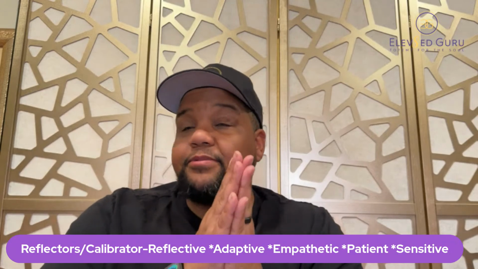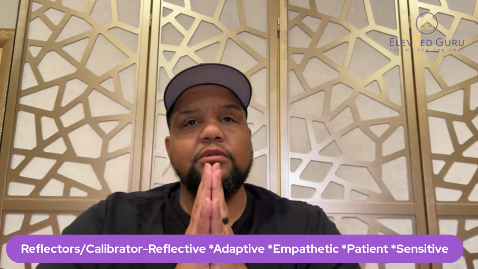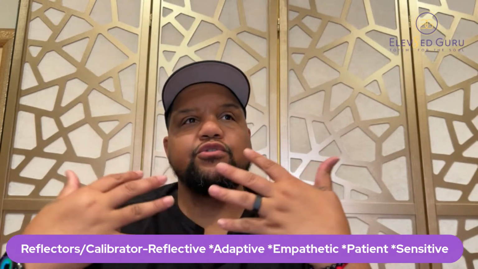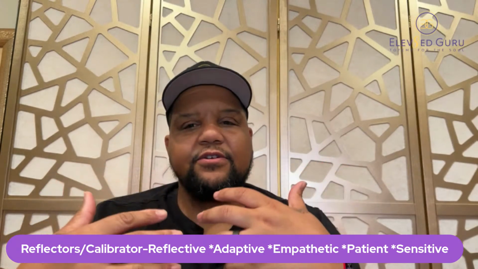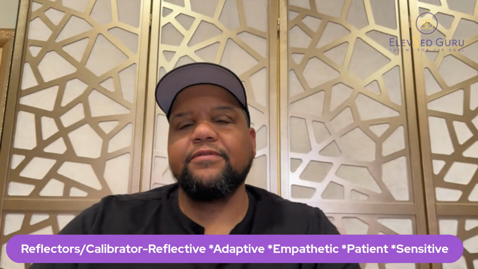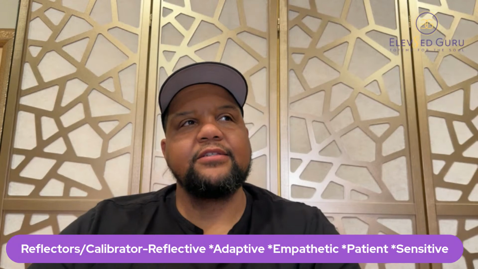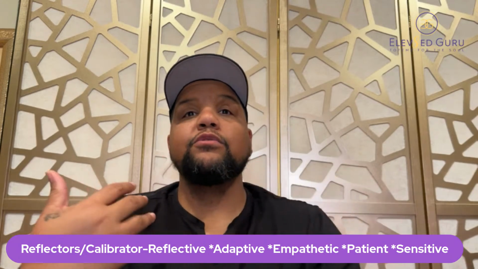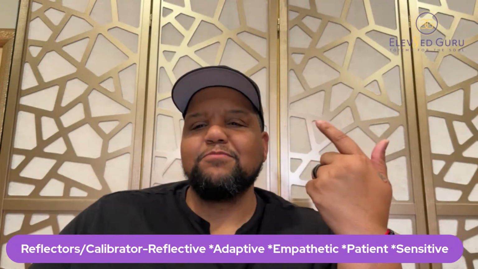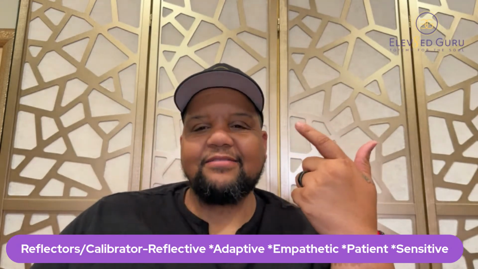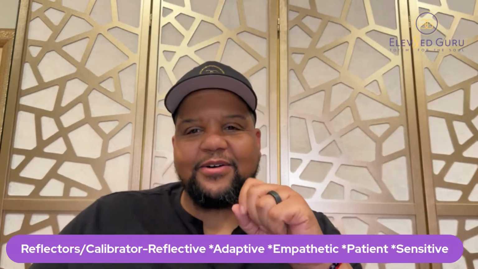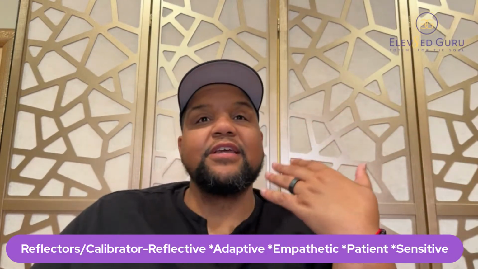And they can be objective and neutral in their observations, making them really trusted advisors and mediators. The one thing about the reflector that I want to highlight is they work on a lunar cycle. So their decision making process could take 28 days, which is the lunar cycle, for them to gain clarity.